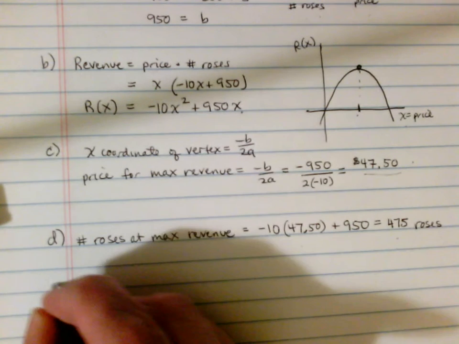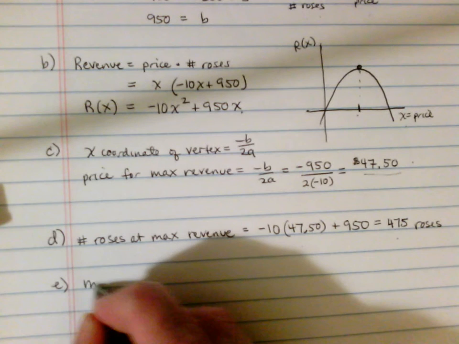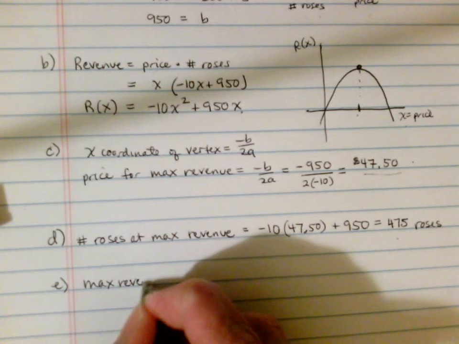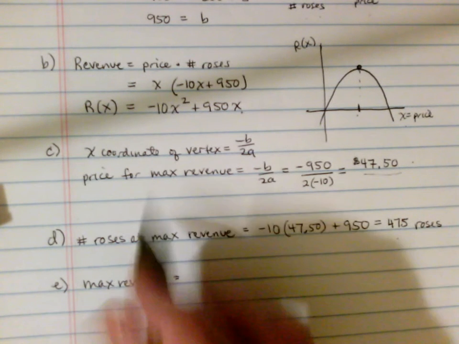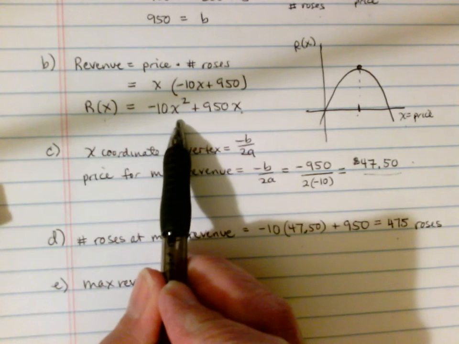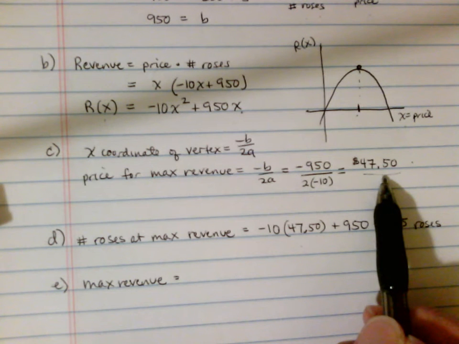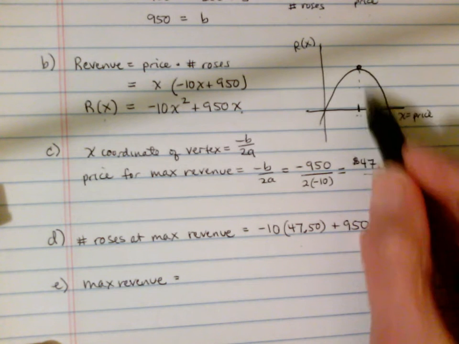Finally, in letter E, it asks us, what will the max revenue be? Okay, so that is going to require us to go back to our revenue function, right up here. R of x equals negative 10 times x squared plus 950x. And we're going to plug in x equals 47.50. Remember, that's the x-coordinate of this vertex.